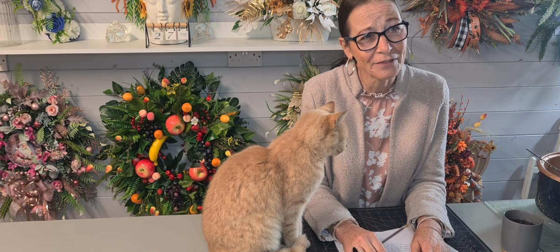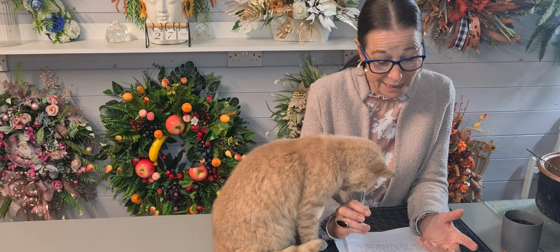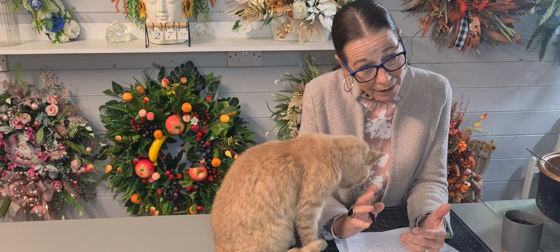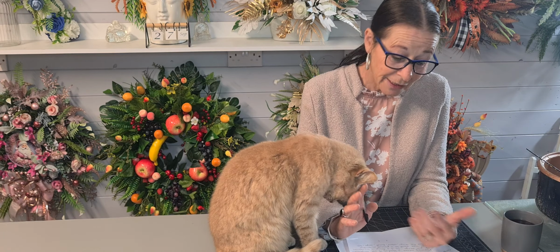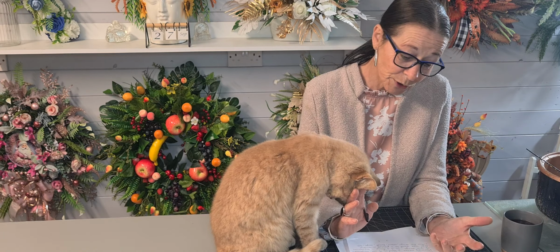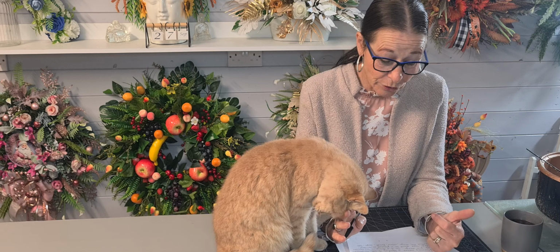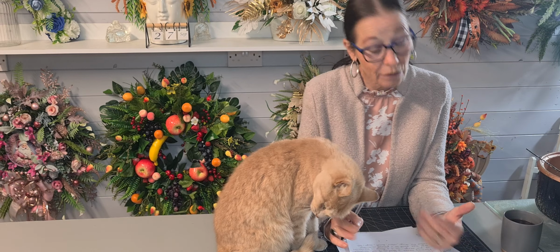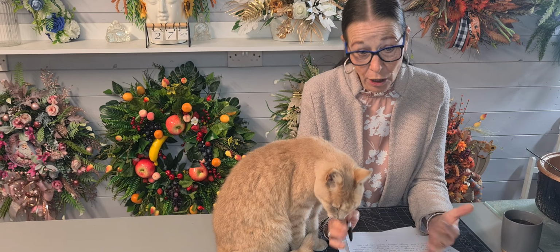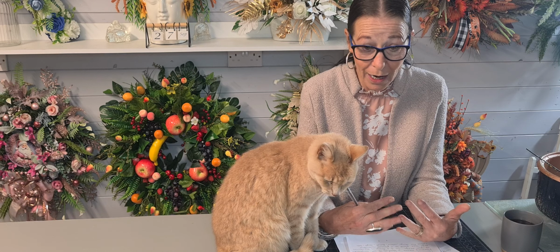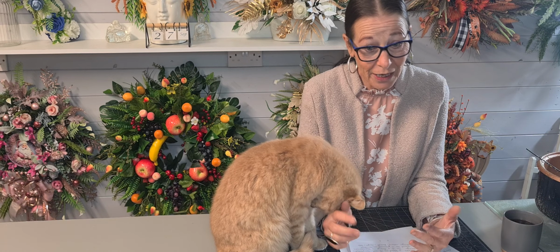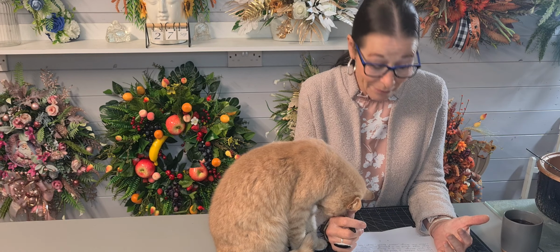So basically, balance refers to a design's visual, actual weight distribution, and your visual balance is achieved by the correct use of the elements of your design. I hope you understand that. That's how I know it. So that is basically what your balance means.